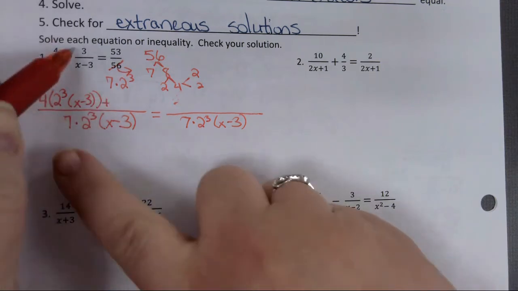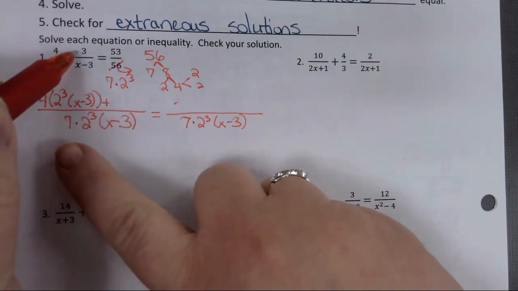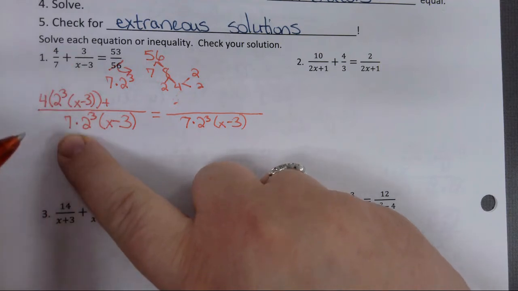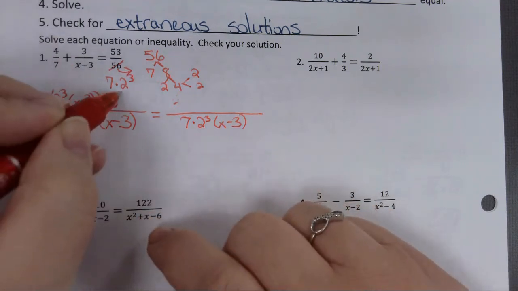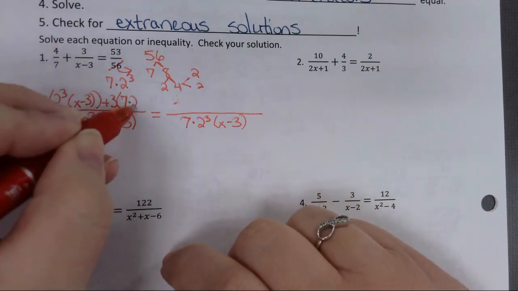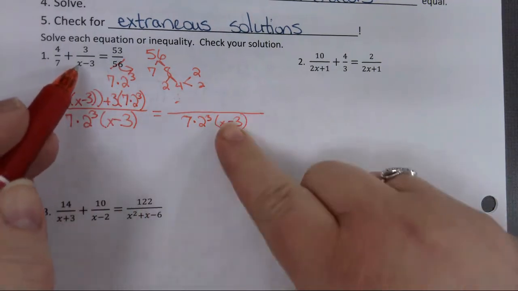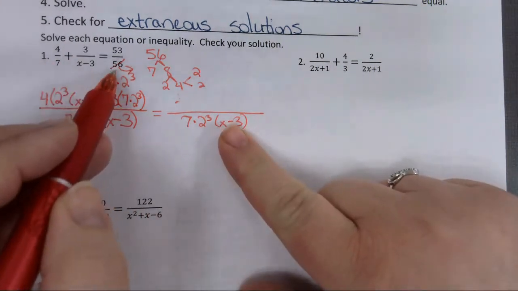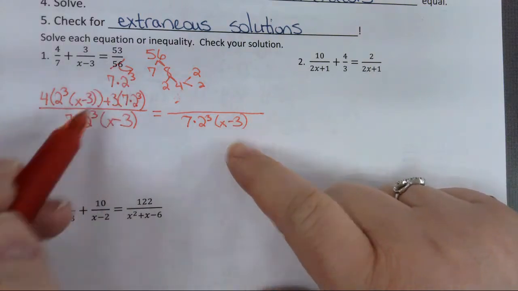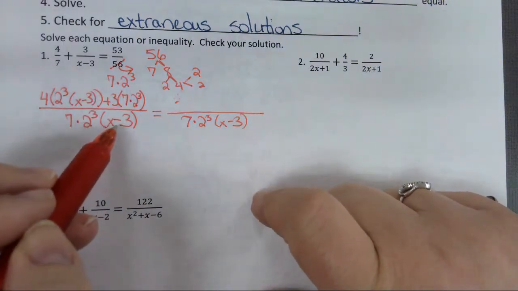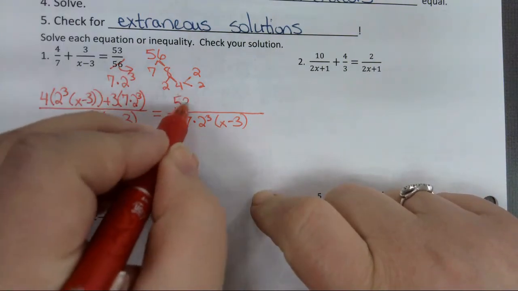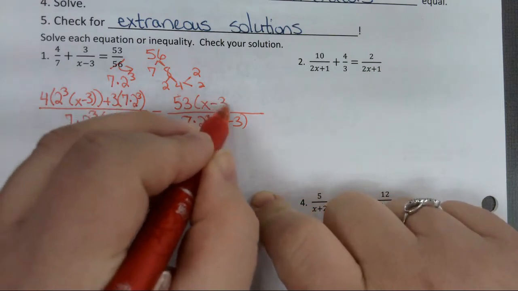And then the next one, the denominator for it did not have the 7 or the 2 cubed, but it did have the x minus 3. And then on the other side of the equal sign, it had the 7, it had the 2 cubed, but it was missing the x minus 3. So we have 53 times the x minus 3.